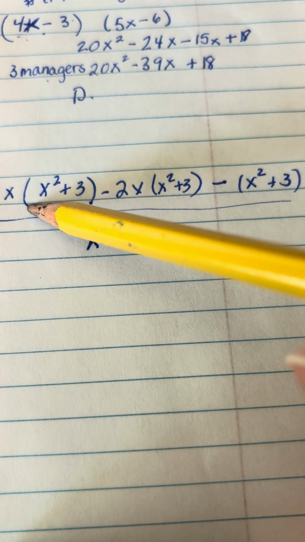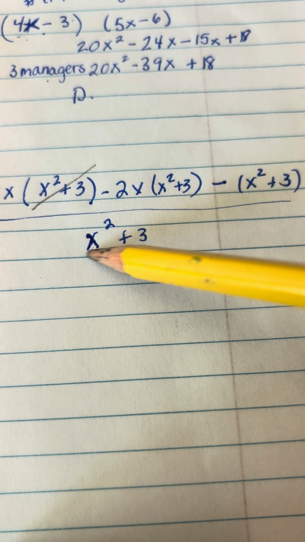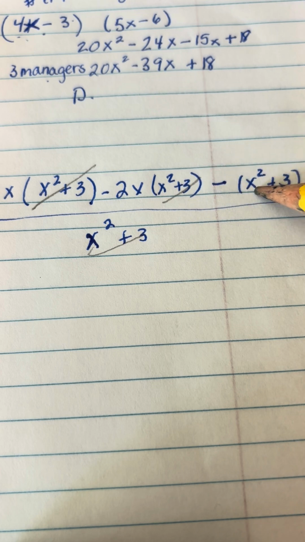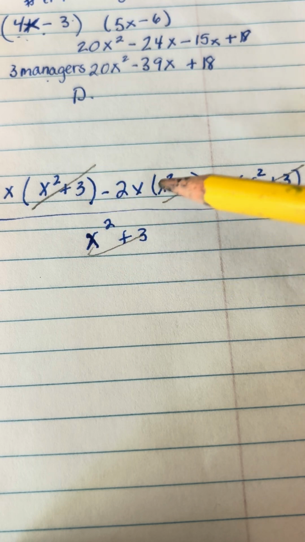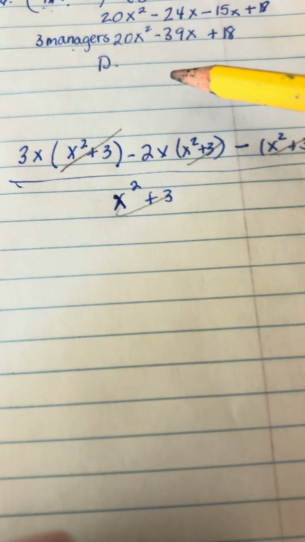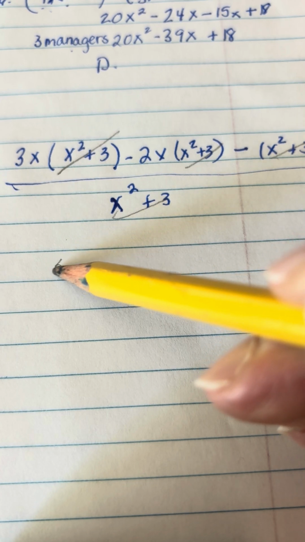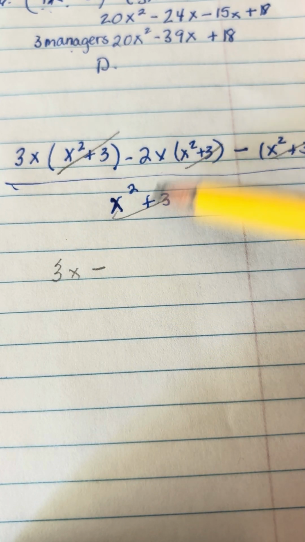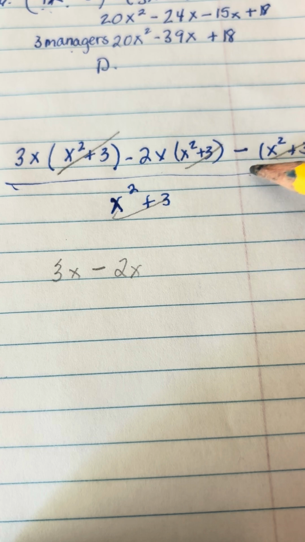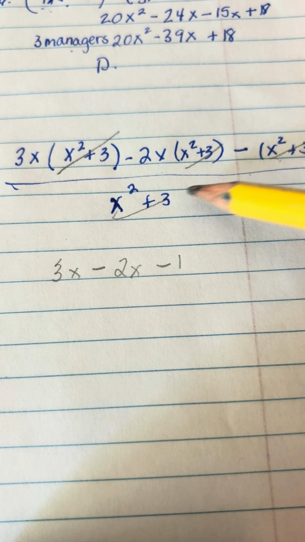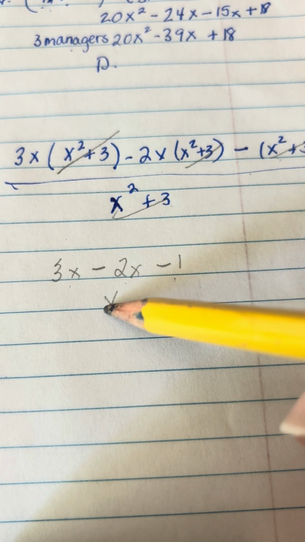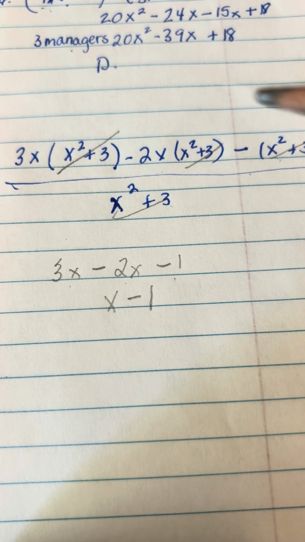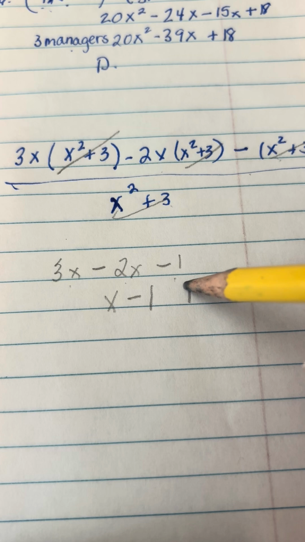We're going to cancel this x squared plus 3 with this x squared plus 3. It's here and it's here. So this is like a complicated hard problem, but there's 3 parts to it. So what I have left over is the 3x minus 2x minus, when you have the same thing on the top and the bottom, it gives you a 1. So when I have 3x minus 2x, that gives me x, and then I have a minus 1. That's number 28, so the answer there would be D.